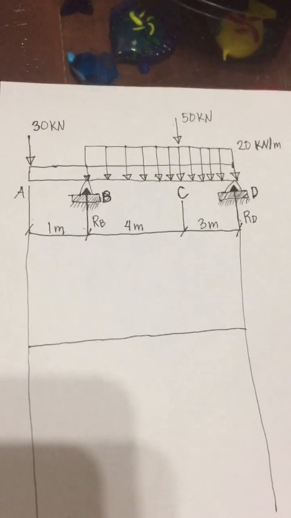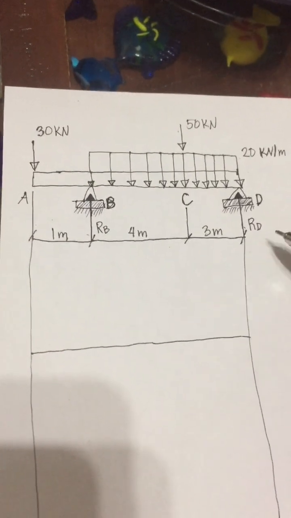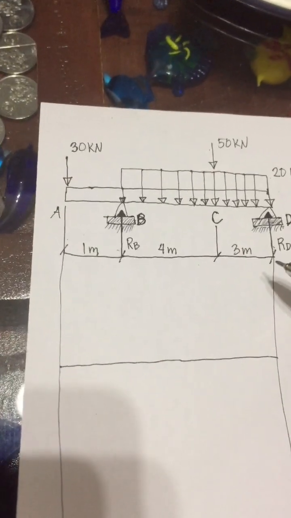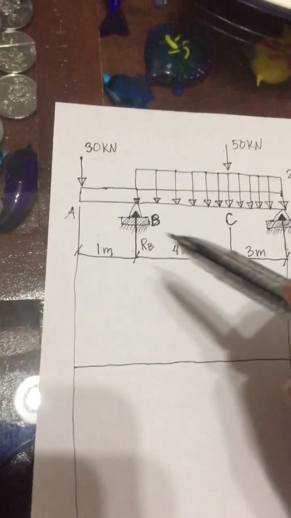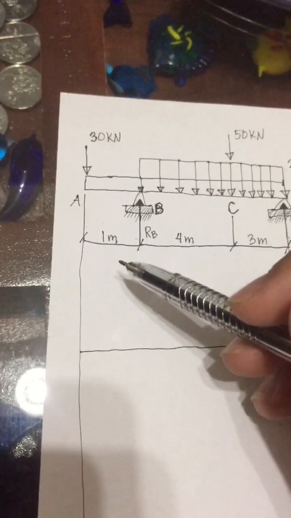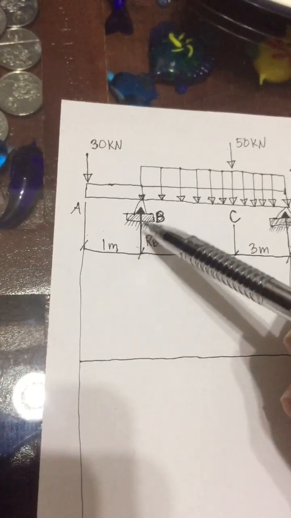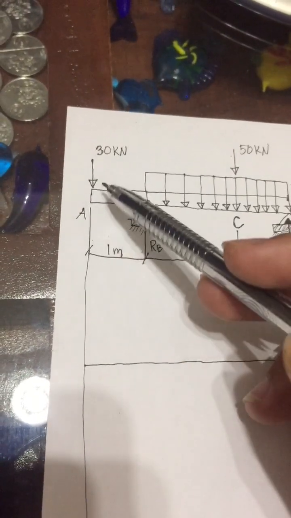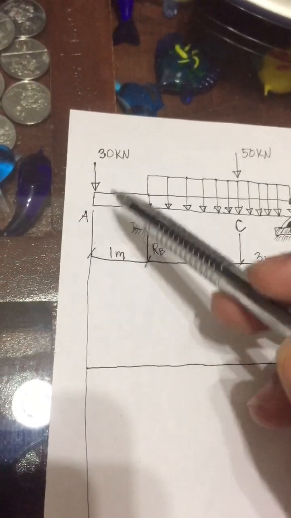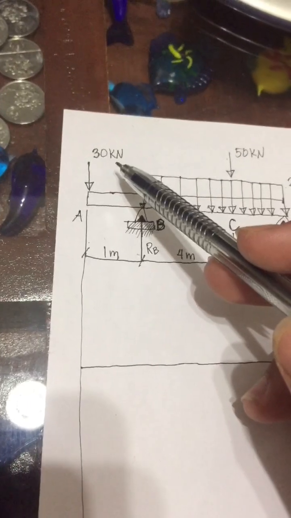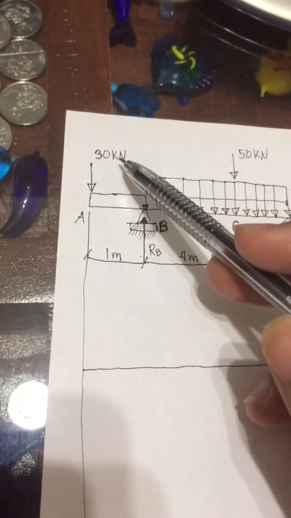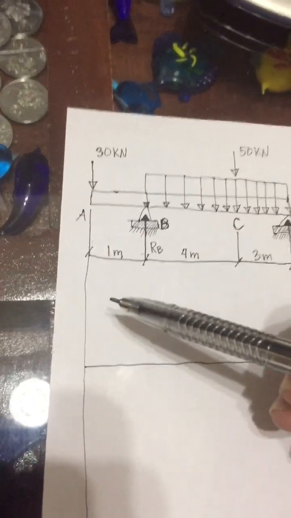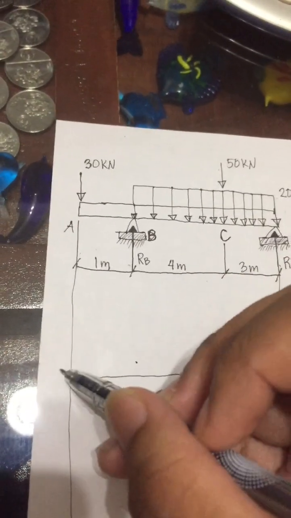Since we have our reactive forces, we're going to draw our shear diagram. In order to draw the shear diagram, we get the shear load. In this load, we have only negative 30 kilonewton going downward, so our shear load is negative 30.